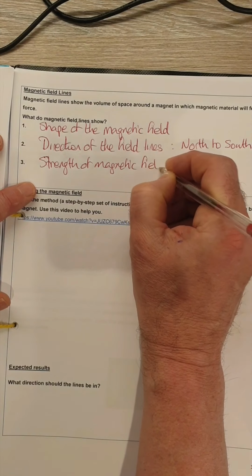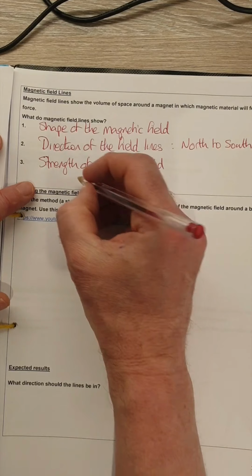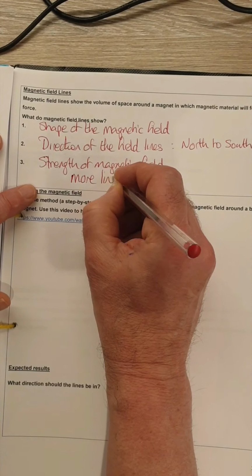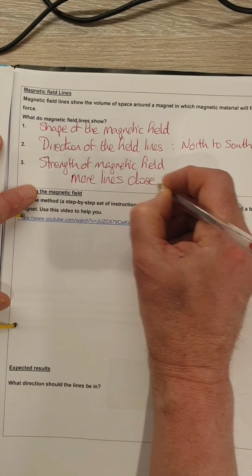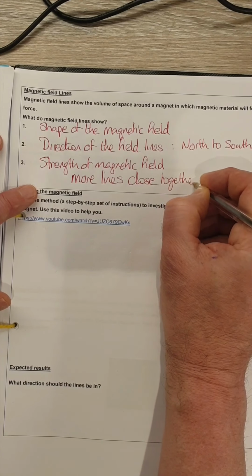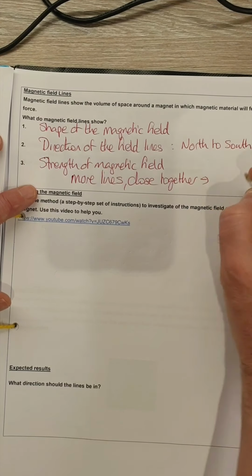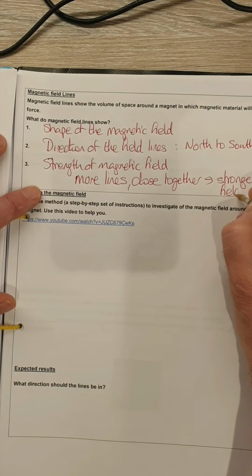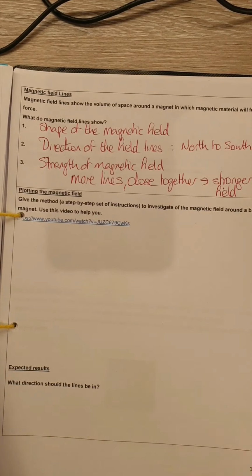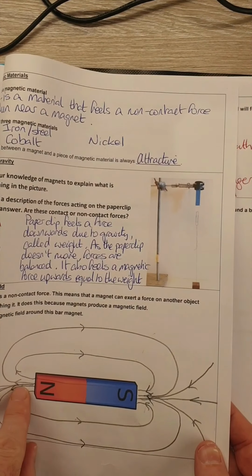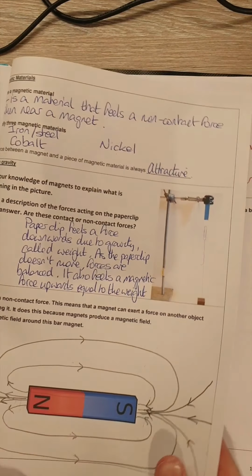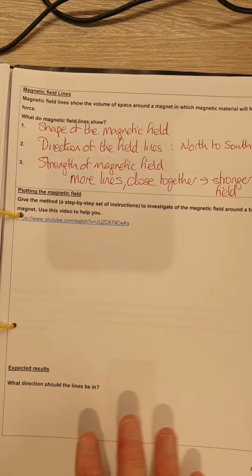So even though I don't have any numbers written on this, what I can say is if there are more lines close together, that means the magnetic field is stronger. And we see that happens when we're close to the magnet, and the lines go further apart, so the magnetic field is weaker as we go further away.